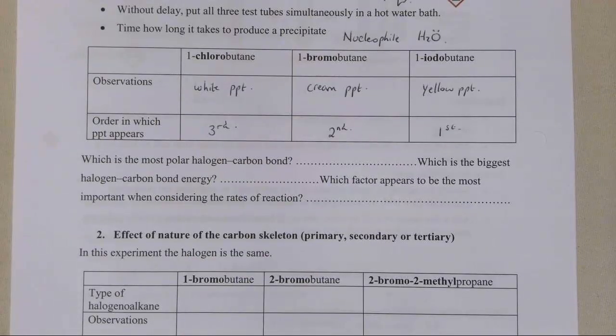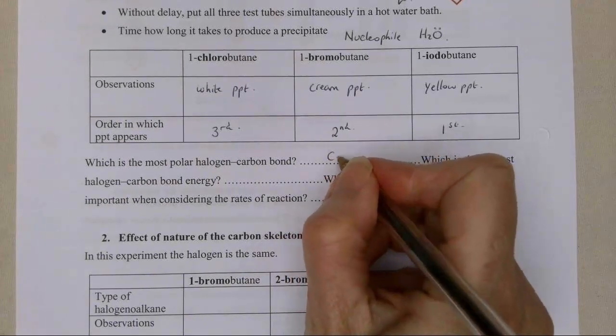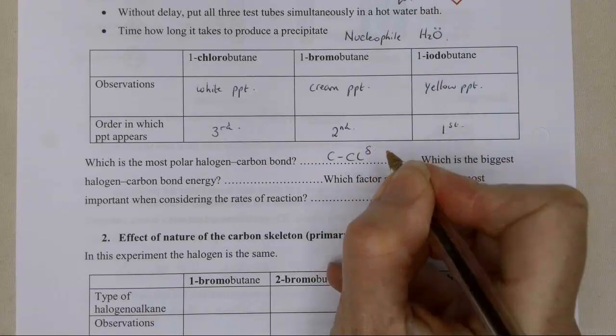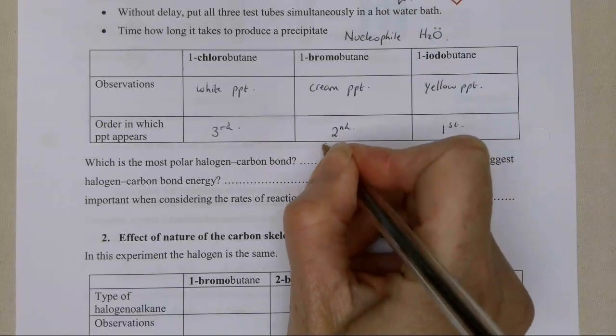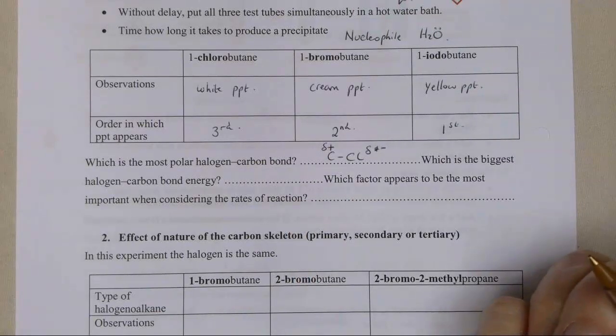Okay, so which of these is the most polar halogen carbon bond? Well, that would be the C-Cl. So this will have the biggest dipole on it. So it's delta negative, delta positive.